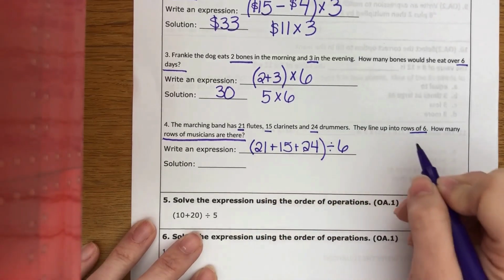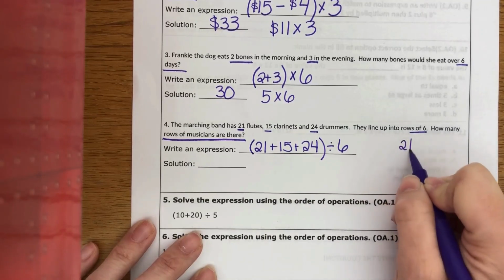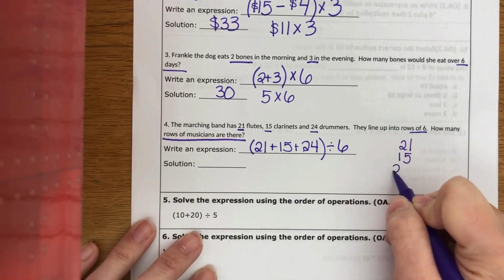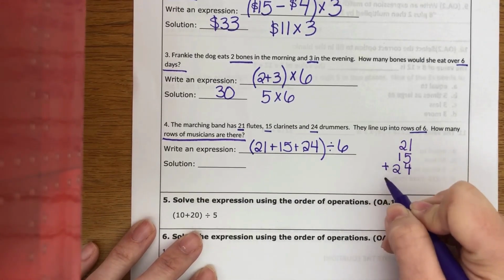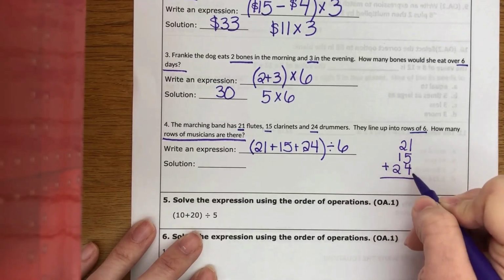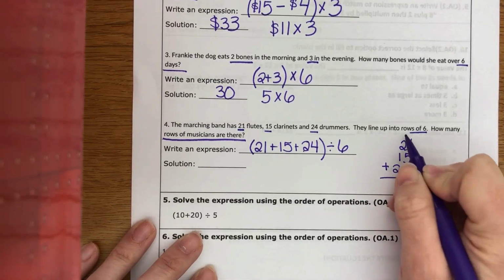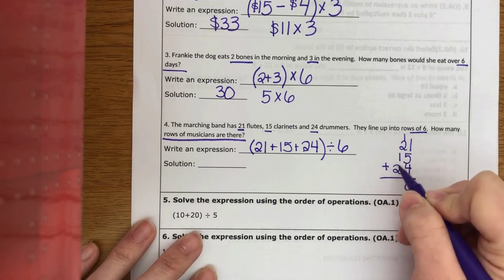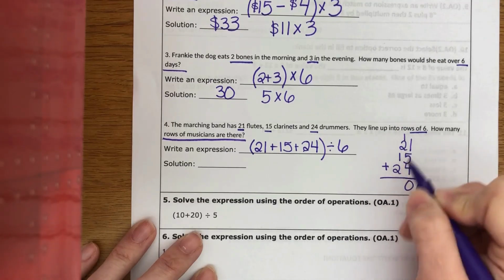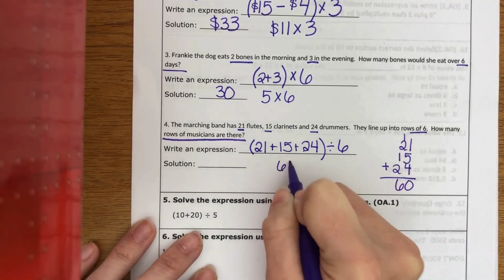You could also just add it up on the side if you're unsure. That's okay too. Lots of different ways to do this. 1 plus 5 is 6, plus 4 is 10. Carry the 1. 2 plus 2 is 4. 5, 6. That gives us 60.